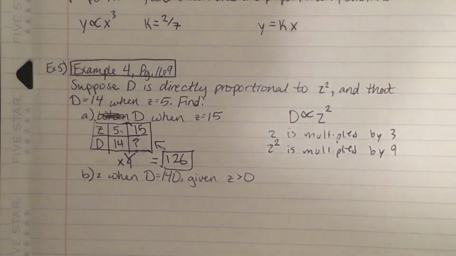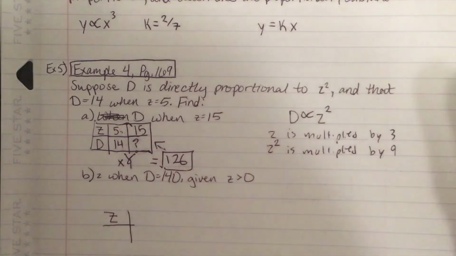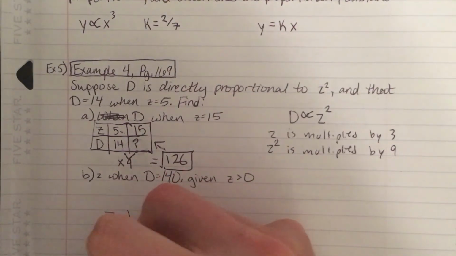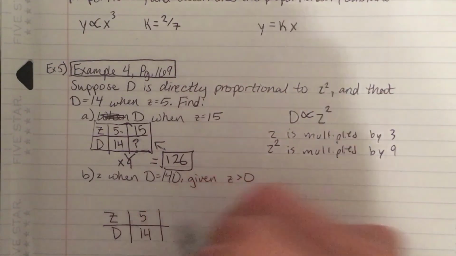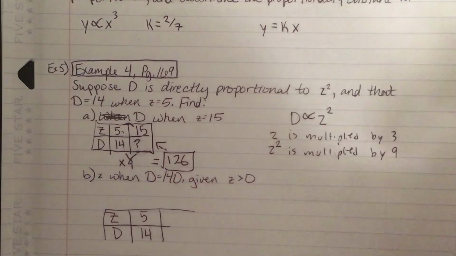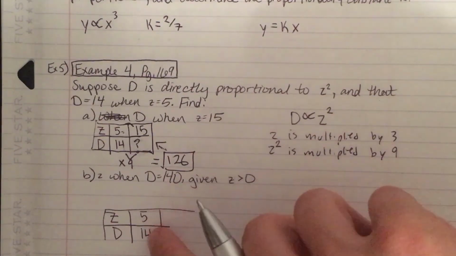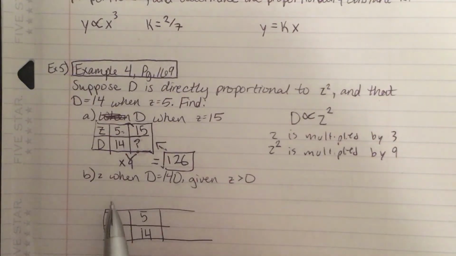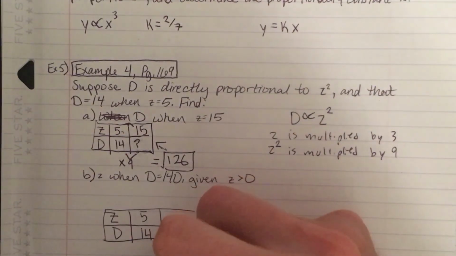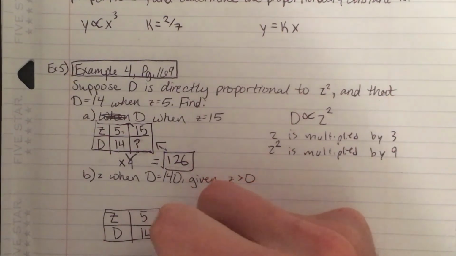So then we're going to look at another one here. In the words of the wise DJ Khaled, he always said another one. So I'm going to honor him with this last example. So let's see here. They say we still have this condition when Z is 5, D is 14. And we say that we want to find Z when D equals 140. So we're going to put a question mark right there.